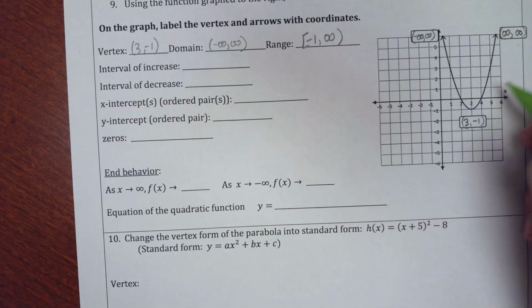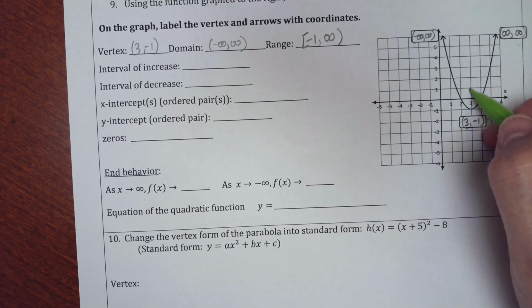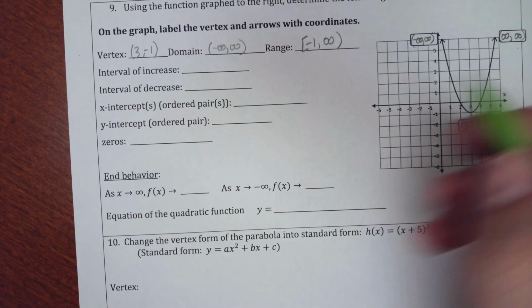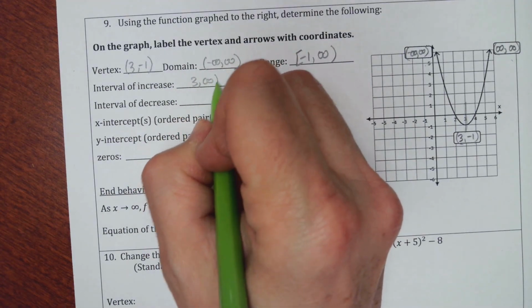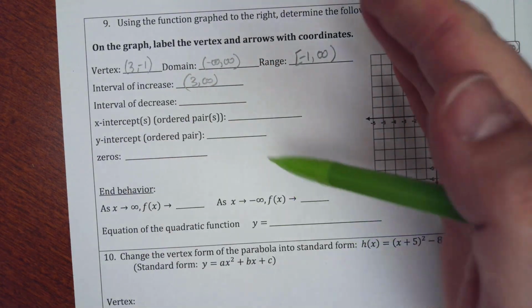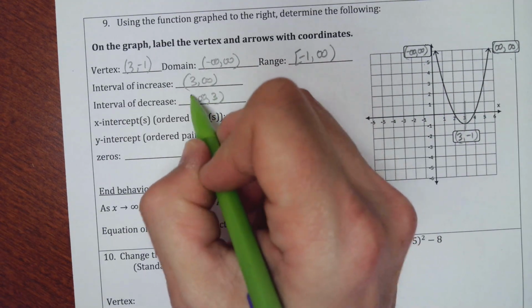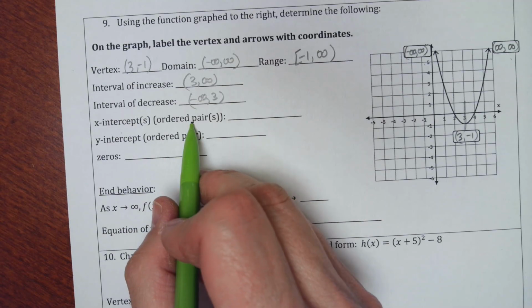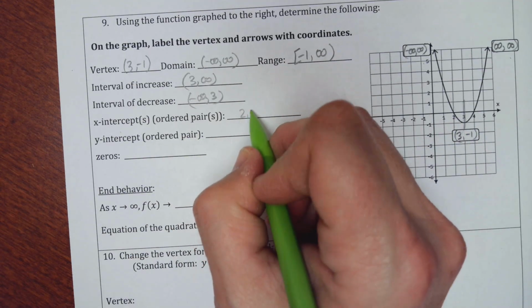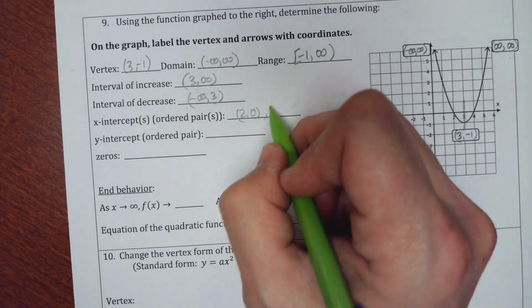All right, increasing, that would be this side here. So from this point, from 3 over, so 3 to infinity. And everything before 3 is decreasing, has a negative slope. So from negative infinity to 3. The x-intercepts in ordered pairs would be 2, 0 and 4, 0.